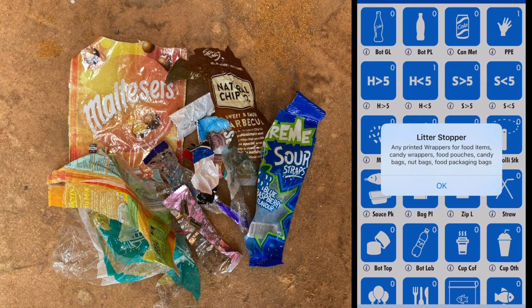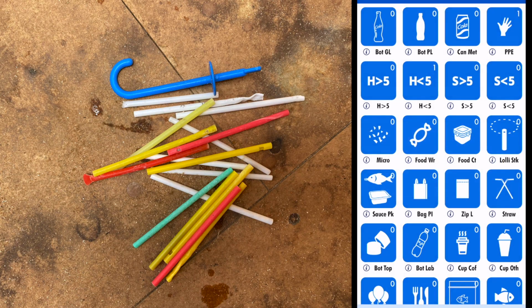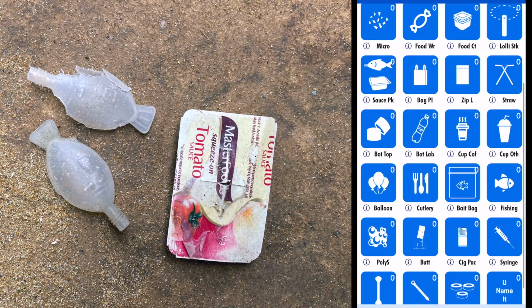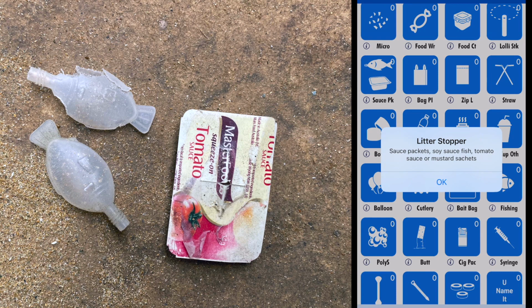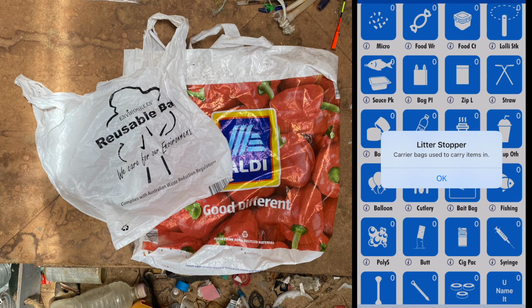Food wrappers. Any printed wrappers for food items include lolly wrappers, food pouches, lolly bags, nut bags, and food packaging bags. Food containers. Rigid or semi-rigid containers used to supply food or take away food containers. Lollipops. Lollipop sticks, popsicle plastic sticks, and Chubba Chub sticks. Sauce packets. Soy sauce fish, tomato sauce and mustard sachets. Plastic bags. Carrier bags used to carry items in.